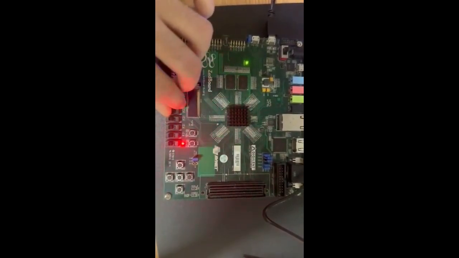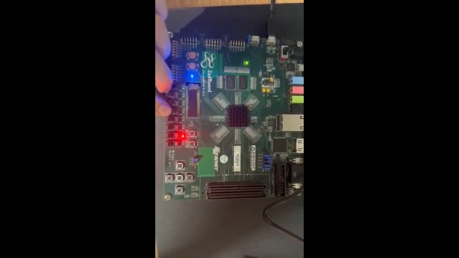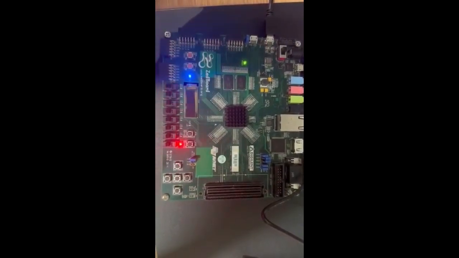So if we light up, let's say, 2 switches, by default it's 1 second again, and when you go back to no switch, it's 1 second again.